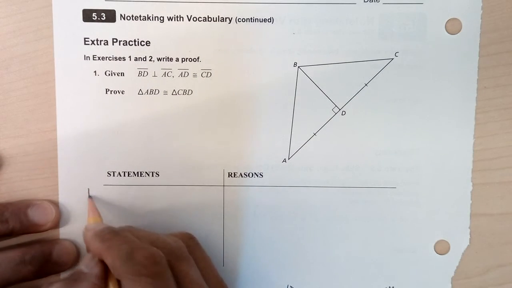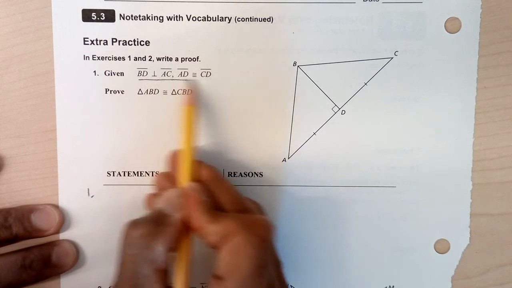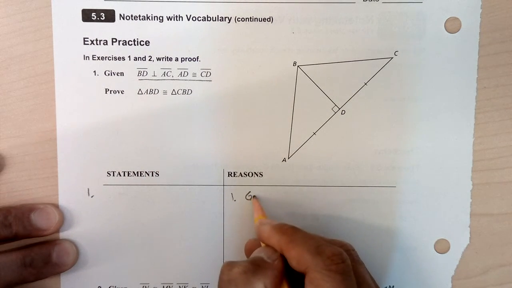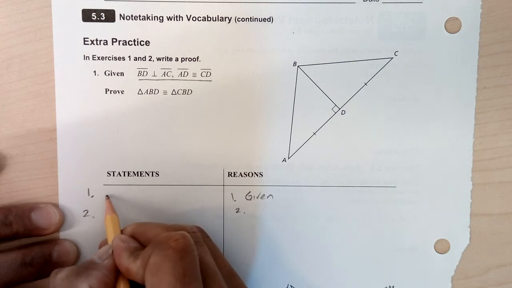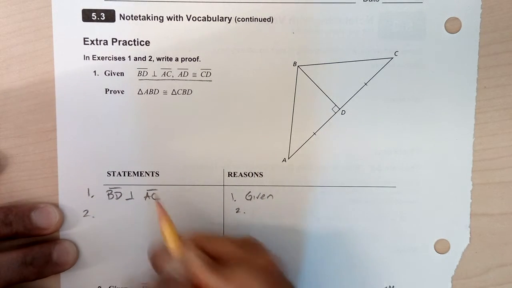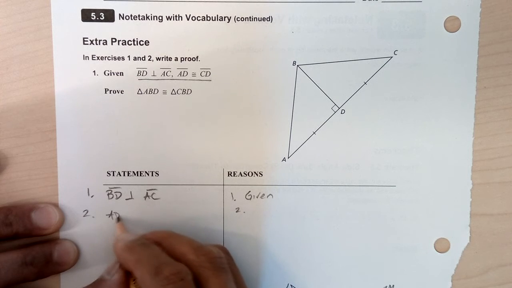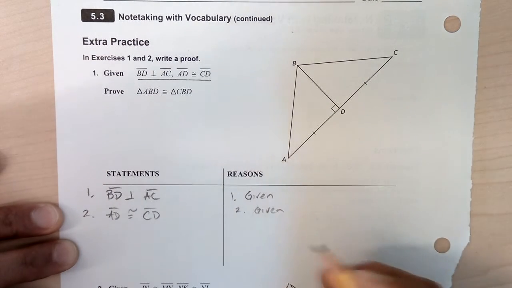So we can start with the given. Okay, you always write the first statement as what's given. You could write all of this as one statement and then the reason would be given, or you could break it up into two separate statements. I'm going to break it up into two separate statements. BD is perpendicular to AC, that's given, and then AD is congruent to CD, that's also given.